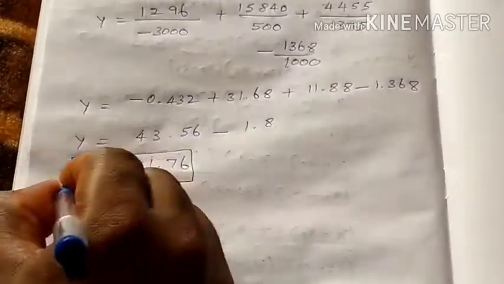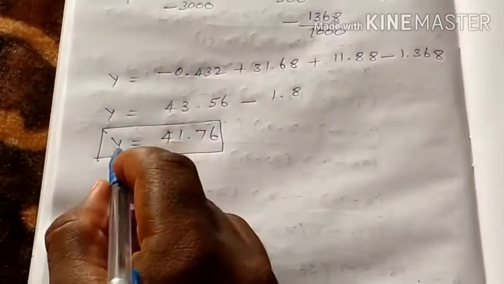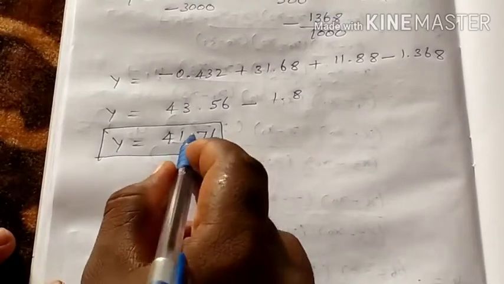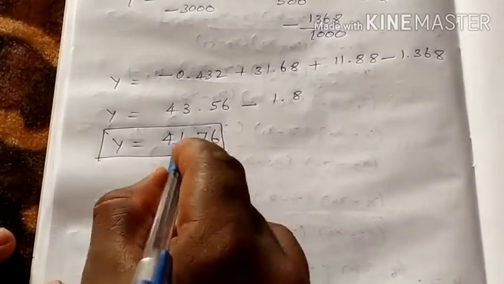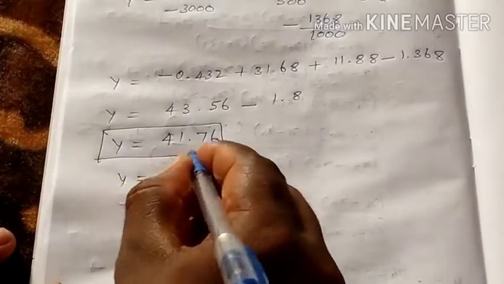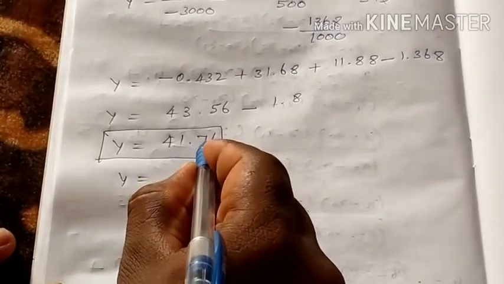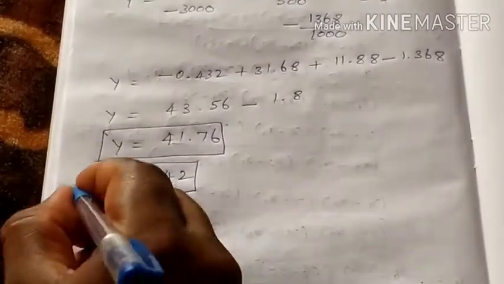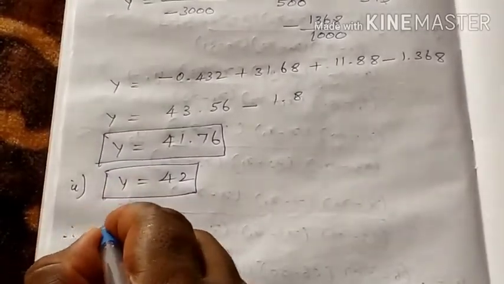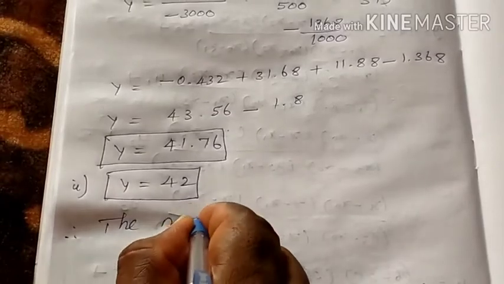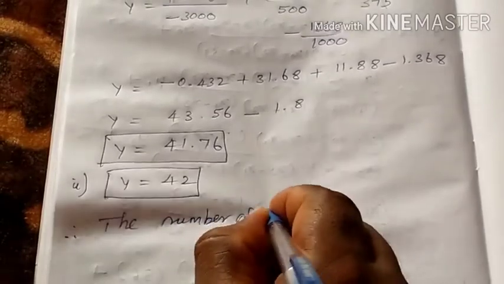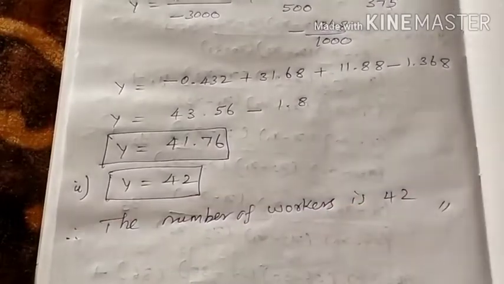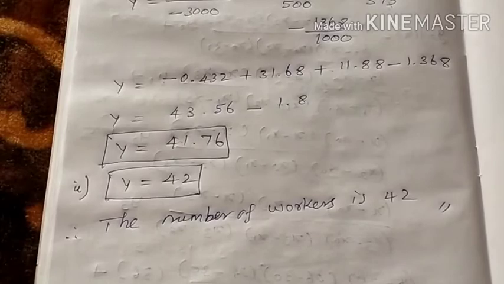41.76. The y values are represented by the number of workers, so the number of workers cannot be in decimal. So consider the decimal, which is more than 5, so adding 1 we get 42. Therefore the number of workers is 42. That's all. Have you understood?